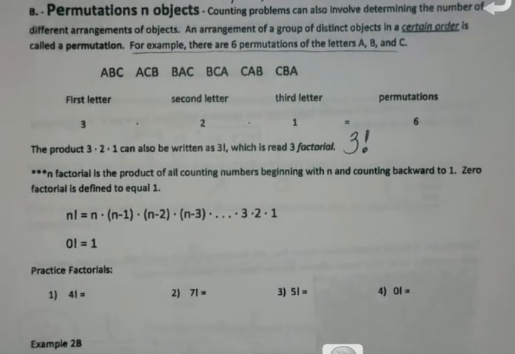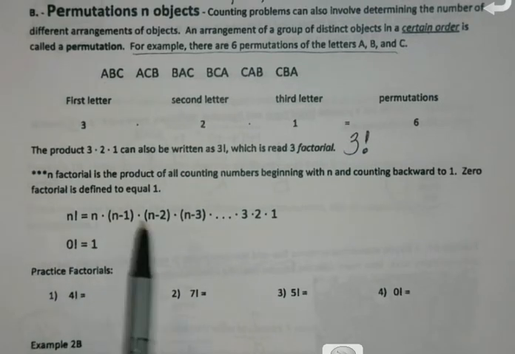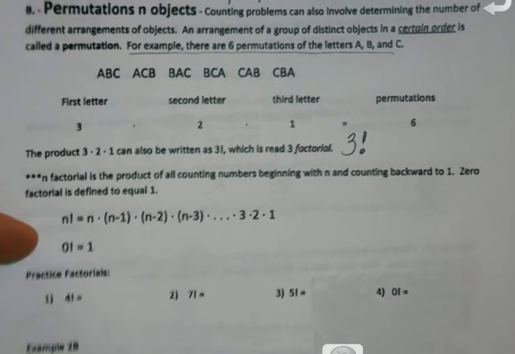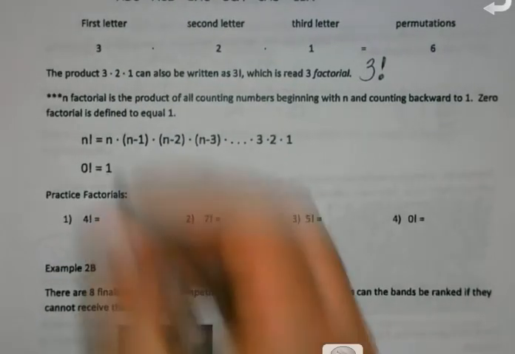And it's done down here below in kind of a weird, complex-looking way. N factorial, you just start with that, and you just keep subtracting 1, and then 2, and then 3, and so on. But 0 factorial will always be 1, just like anything to the 0 power equals 1. So when you're doing a factorial, practice is the best way to do things.